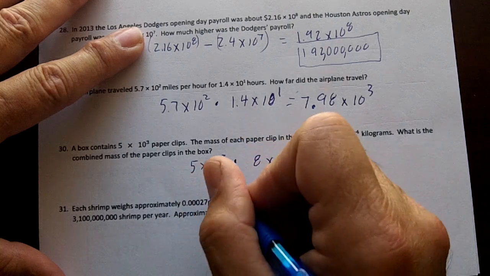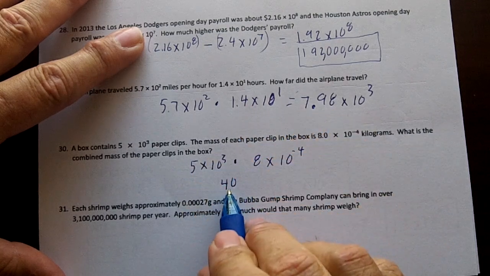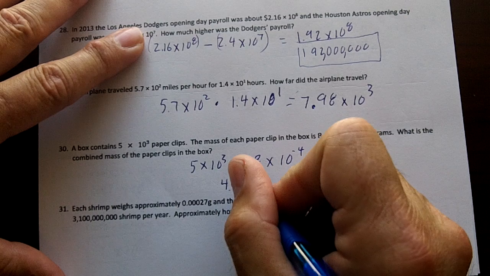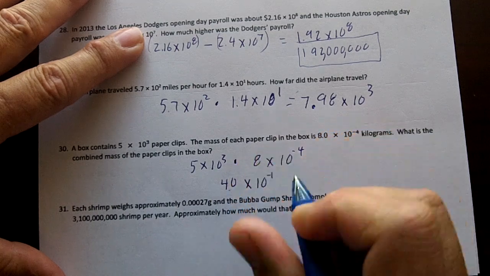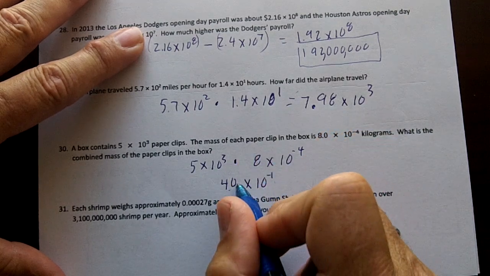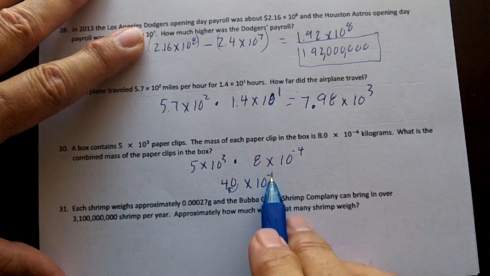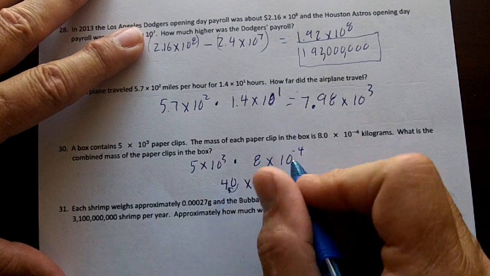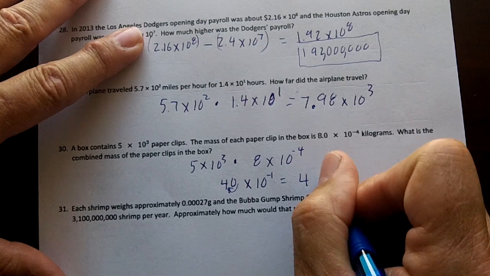So 5 times 8 is 40. Unfortunately, my decimal's not in the right spot. Times 10 to the negative 1. So think about this. This is putting the arrow right here in it. I'm going to move the decimal 1 spot to the left. This is going to equal 4 kilograms.